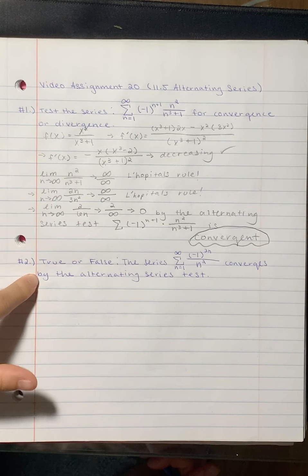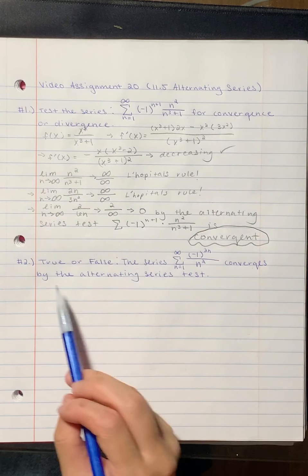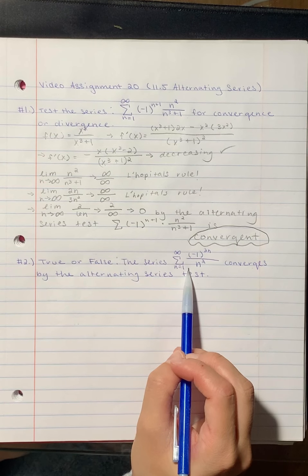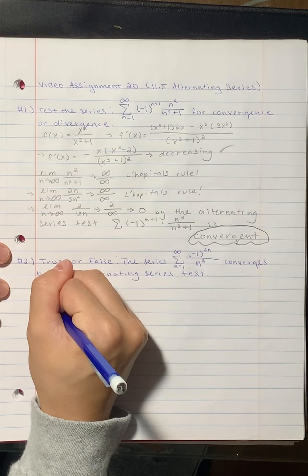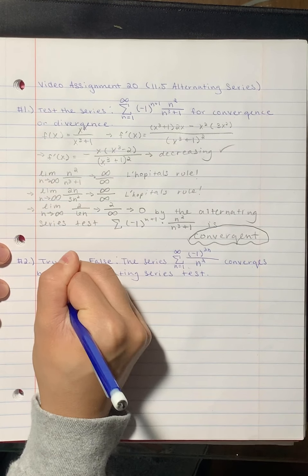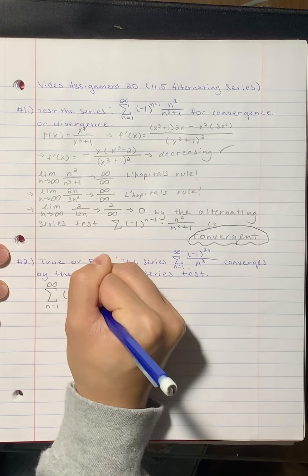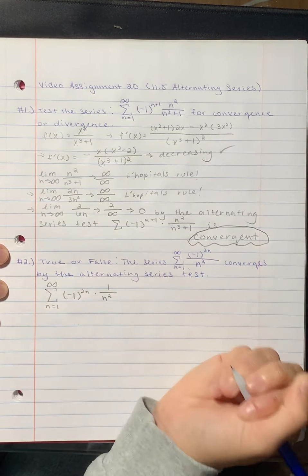And for the second one here, it is asking true or false. The series here converges by the alternating series test. So once again, I'm actually going to rewrite this series here so it is set up in this format instead. Negative 1 to the 2n times 1 over n squared.